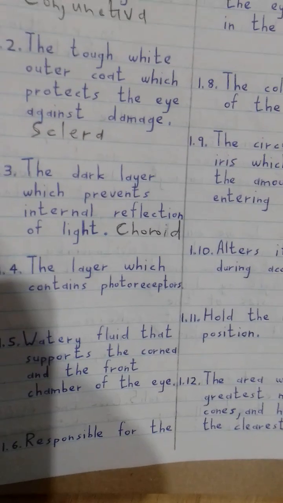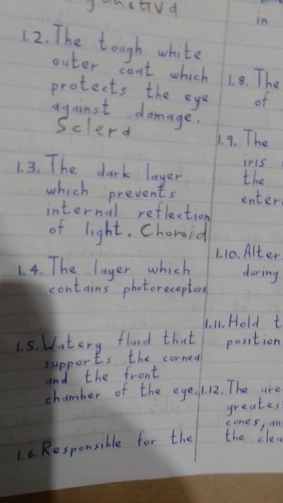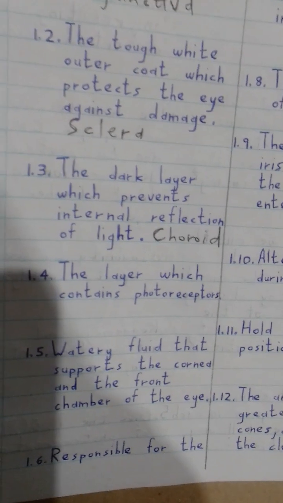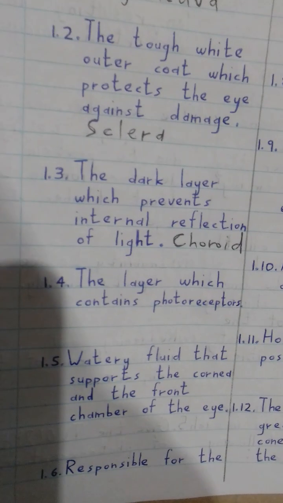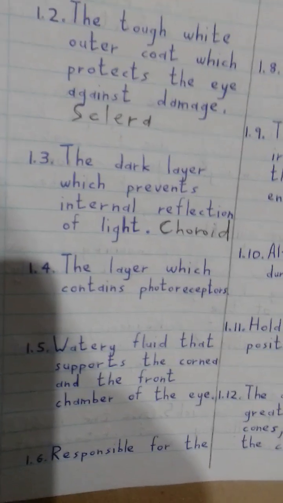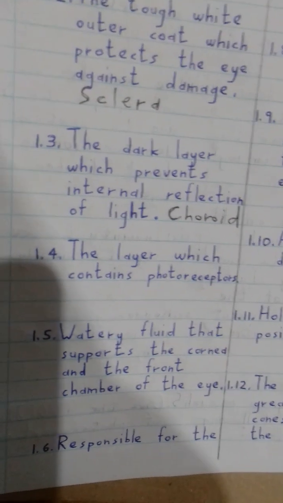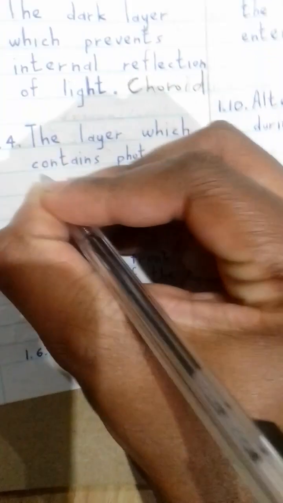How does the choroid prevent internal reflection of light? It has the pigment melanin. It is important to note that since people with albinism cannot produce enough melanin, they have a problem with vision. 1.4, the layer which contains photoreceptors. The layer which contains photoreceptors is called the retina.